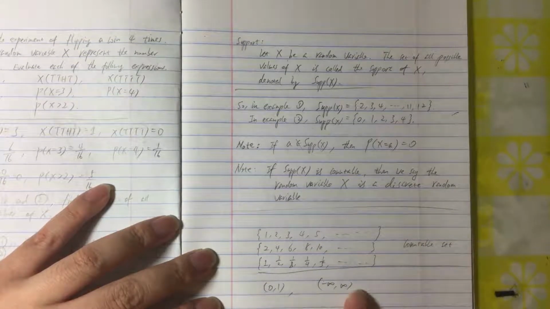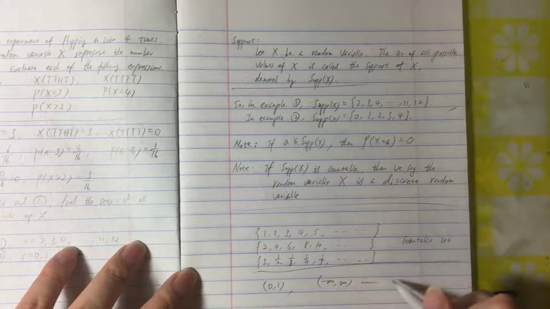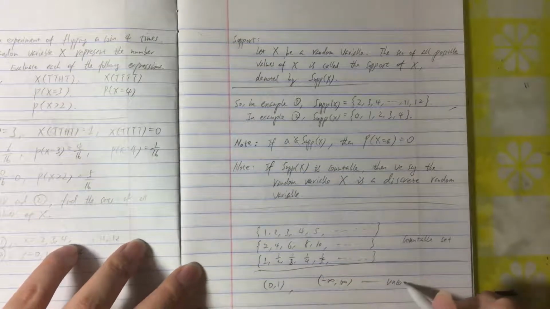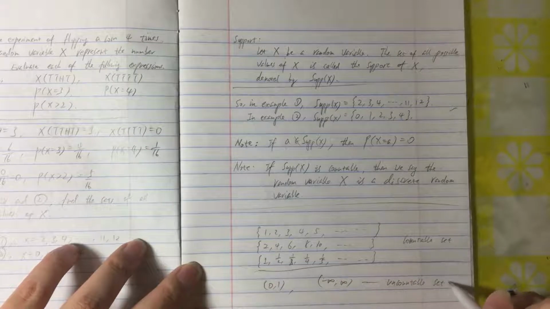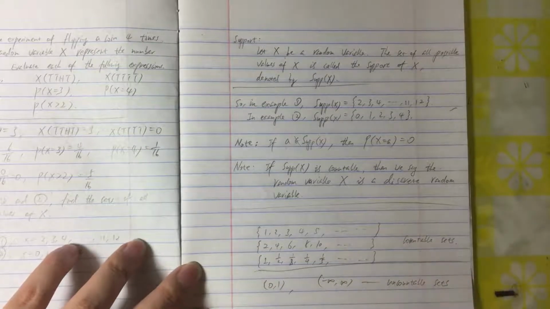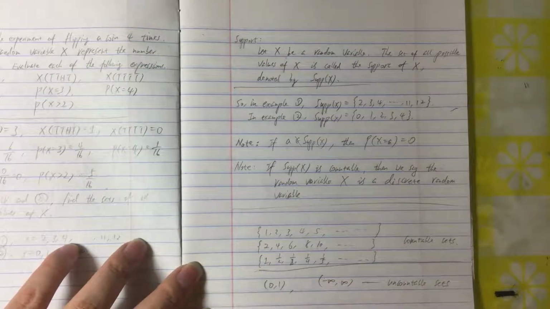This is an uncountable set. There's no way we can count all numbers from negative infinity to infinity. So if I can count all elements in a set, it's called a countable set. But if I'm not able to count all elements in a set, that's called an uncountable set.